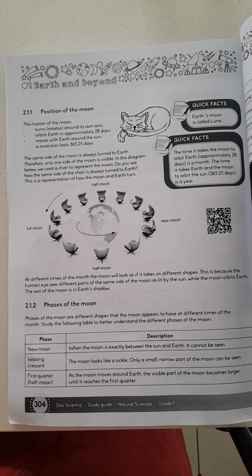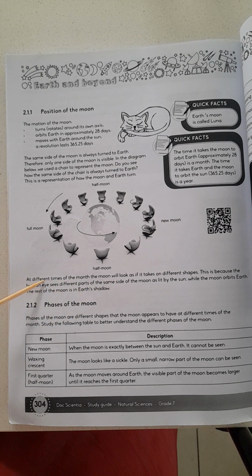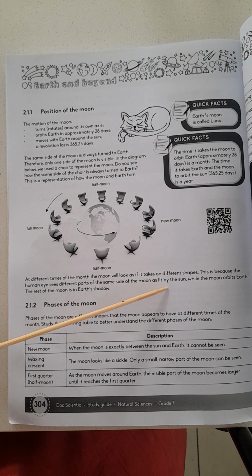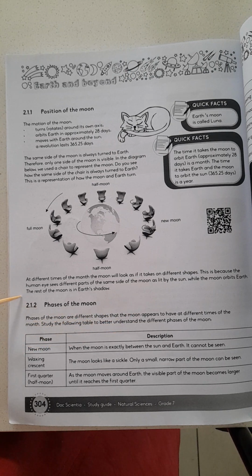At different times the moon will look as if it takes different shapes. This is because the human eye sees different parts of the same side of the moon as lit by the sun. While the moon orbits the Earth, the rest of the moon is in the Earth's shadow.